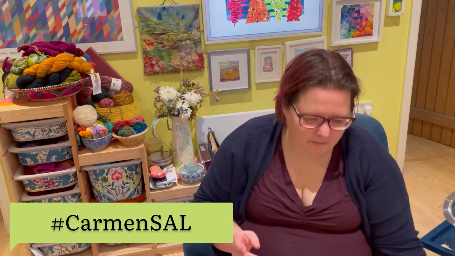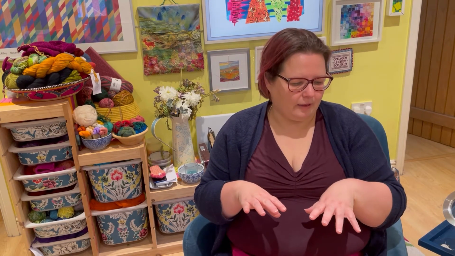Great, now I've got some things to show you, because we're going to do this talking about different kinds of fabric. What I'm going to try and do is move so that you've got a top-down view and you can see things in more detail, and hopefully that will work.